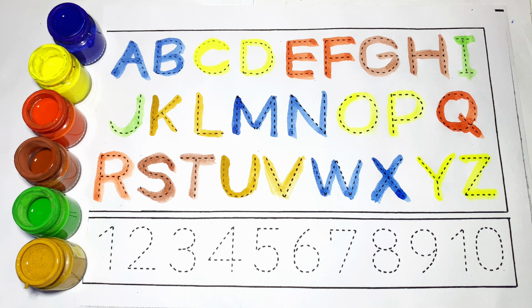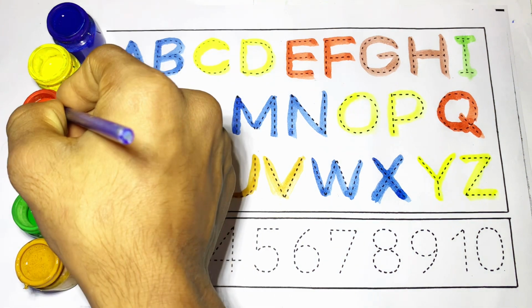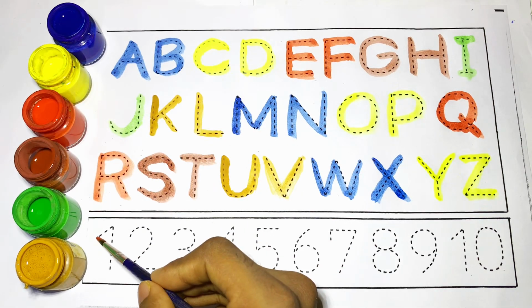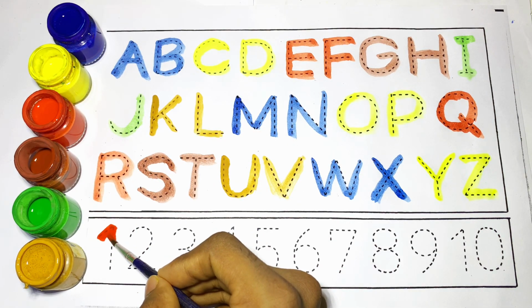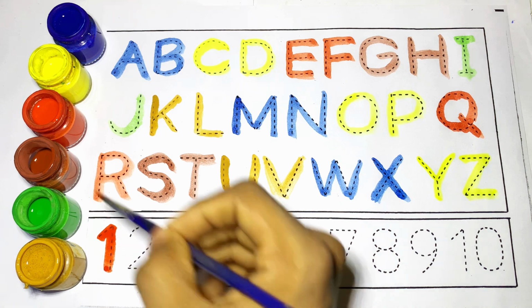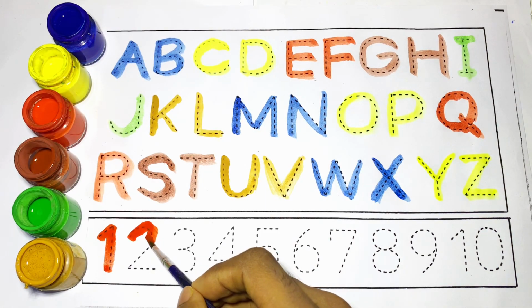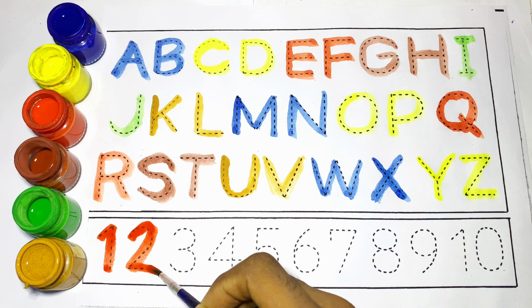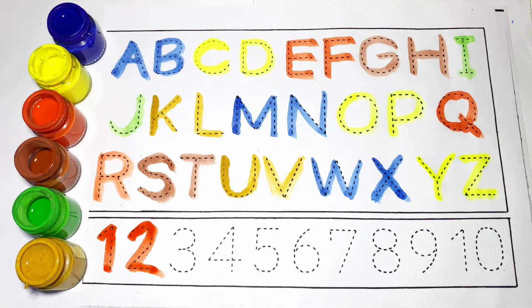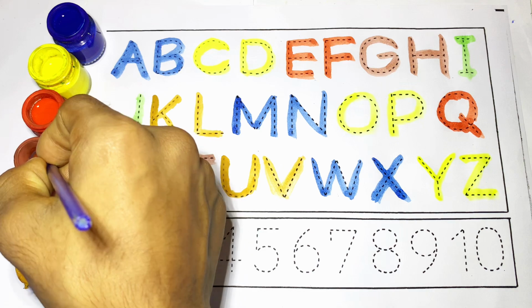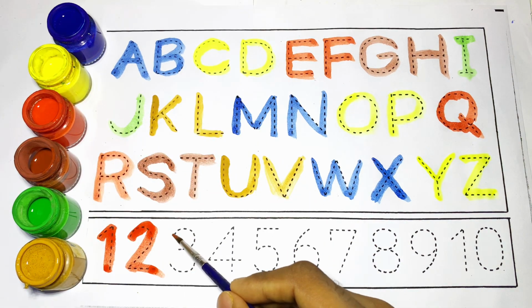Kids, now draw numbers. First you draw 1. The numbers of 1. And use red color. One. Kids, again use red color and draw 2. The numbers of 2. Two. Kids, now draw 3. The numbers of 3. And use brown color.